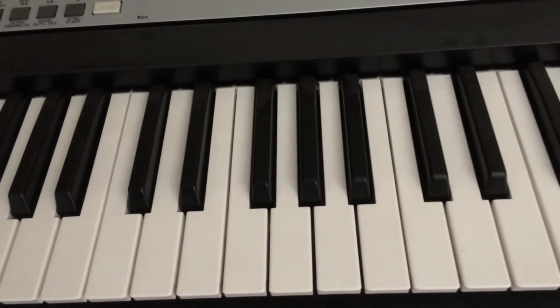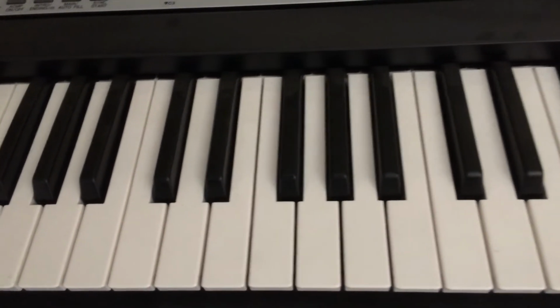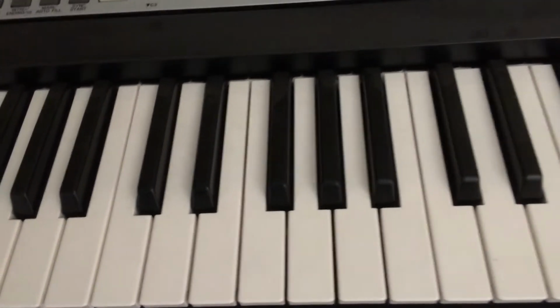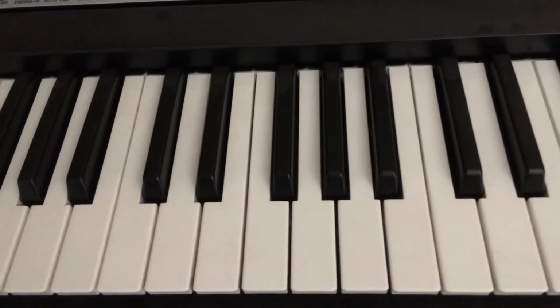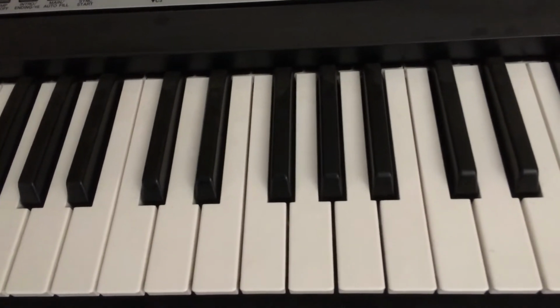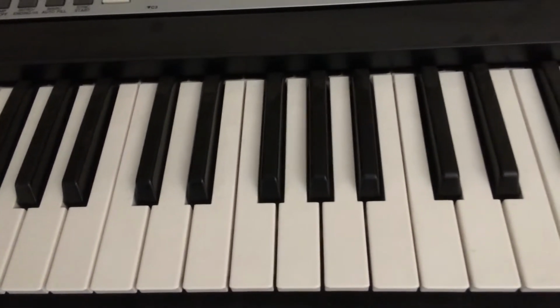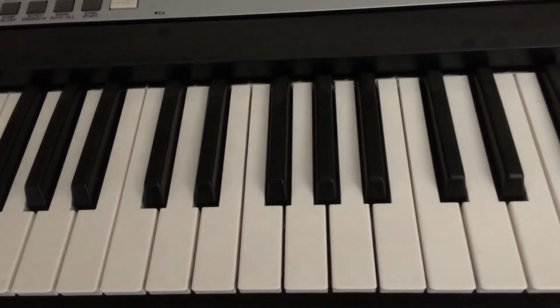Perfect. Just did it right there. Just did a major scale of D, key of D, which has 2 sharps, no flats. All right, now let's get back into me talking about more things.